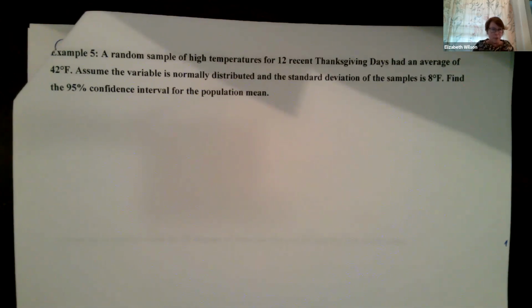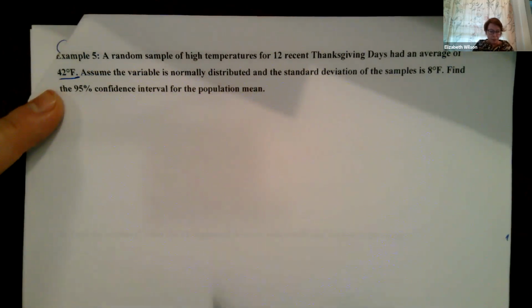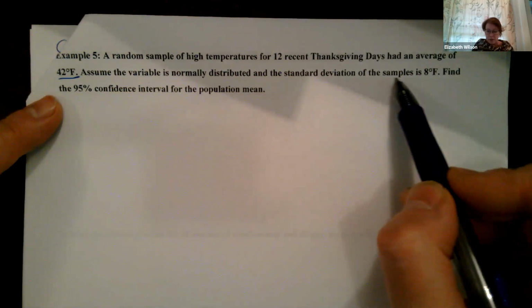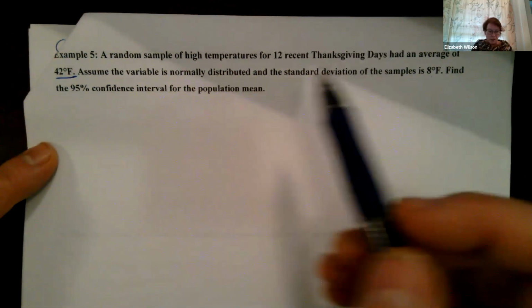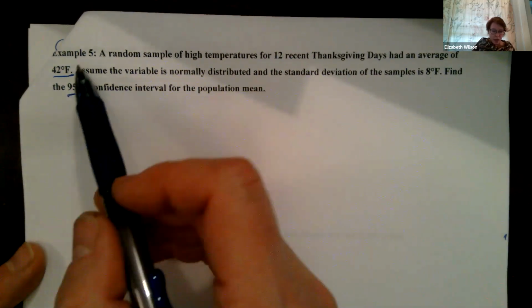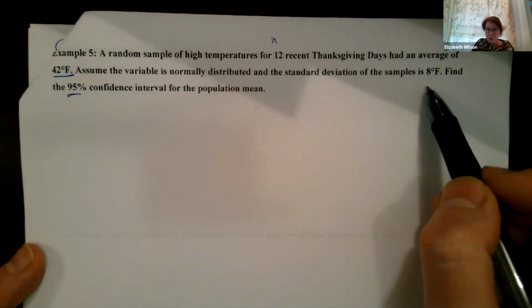All right, so example 5. We have a random sample of high temperatures for 12 recent Thanksgiving days, so we went back 12 years. These had an average of 42 degrees Fahrenheit. We're going to assume that the variable is normally distributed and the standard deviation of the sample is 8 degrees Fahrenheit. Find the 95% confidence interval for the population mean. So we have our sample mean, we have our n, and we have our sample standard deviation.